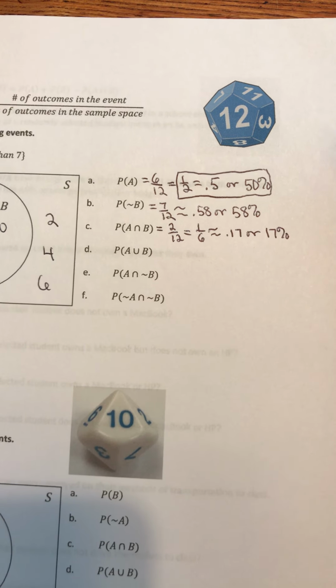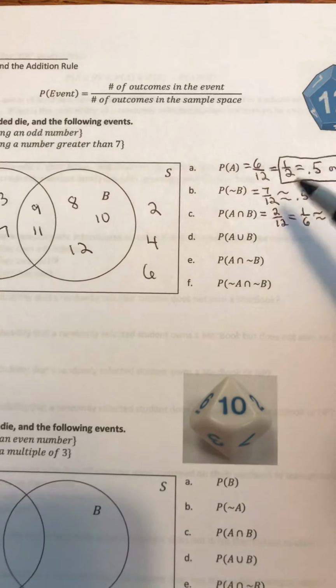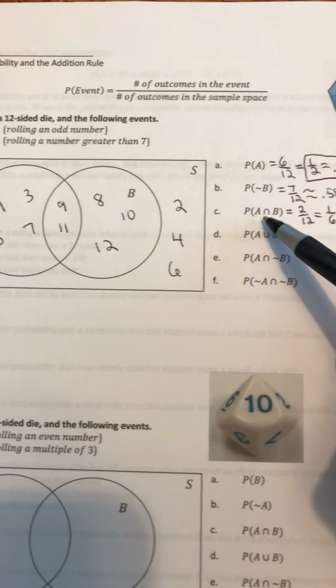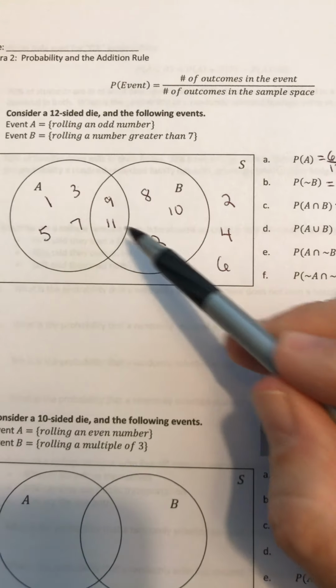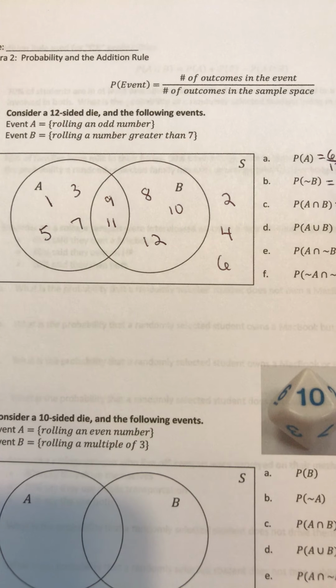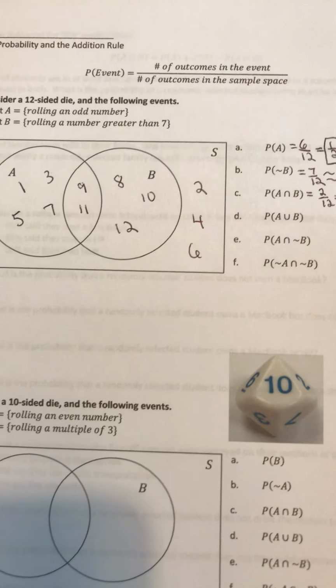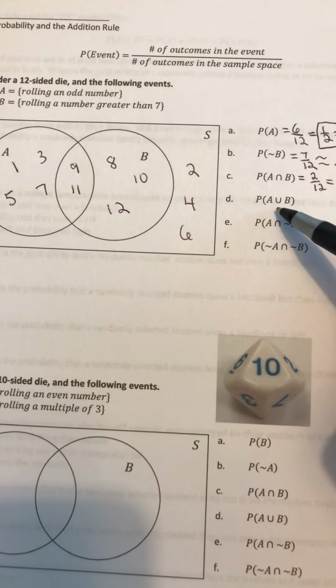Again, any one of those makes sense, except for this one, round or reduce. So what does this actually mean? Probability of getting a 9 or 11. So that would be an odd number that's greater than 7. How many odd numbers are greater than 7? Just 2 of them.